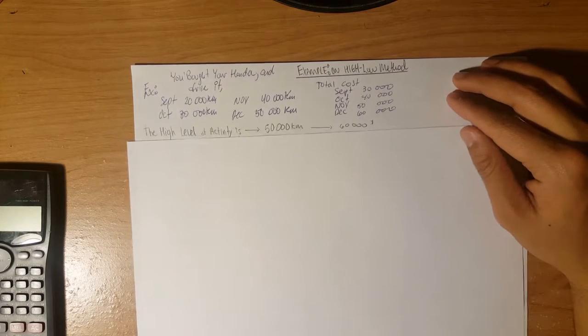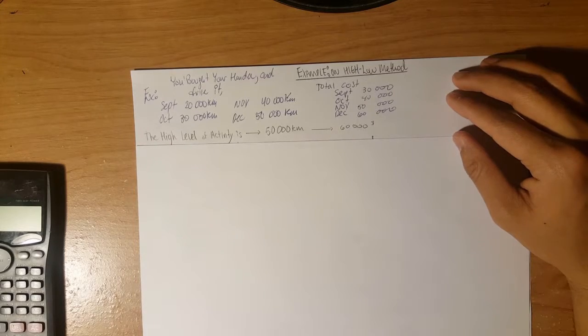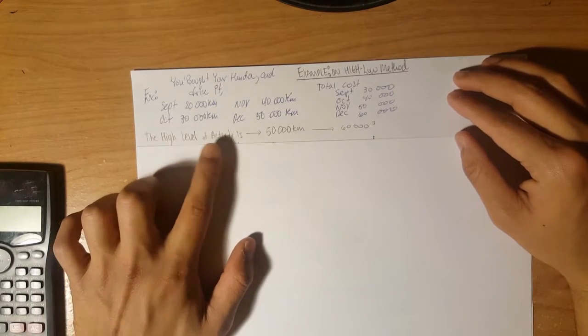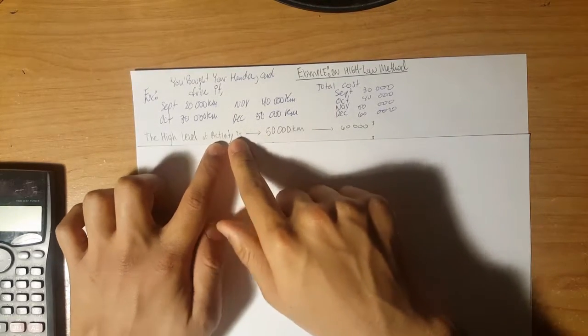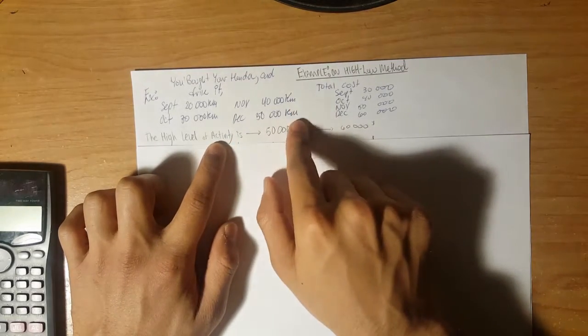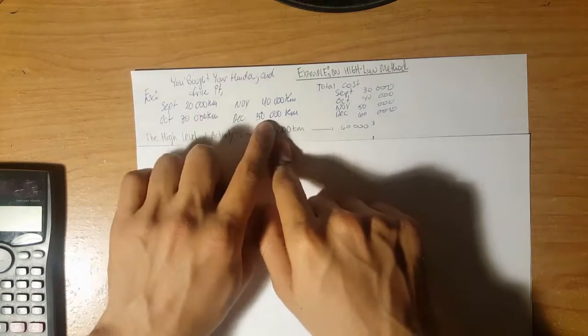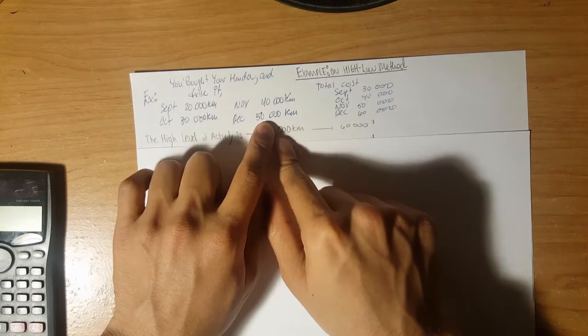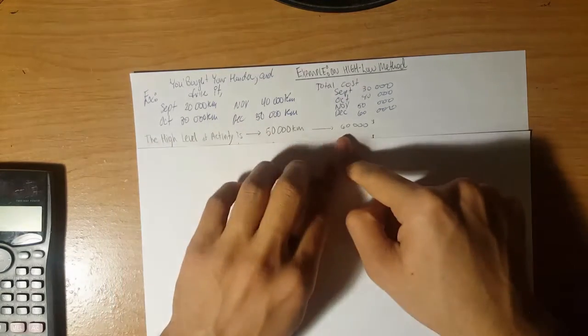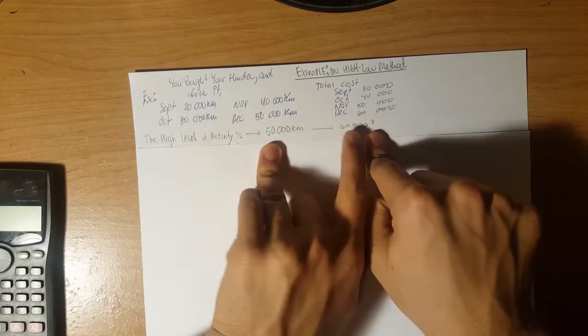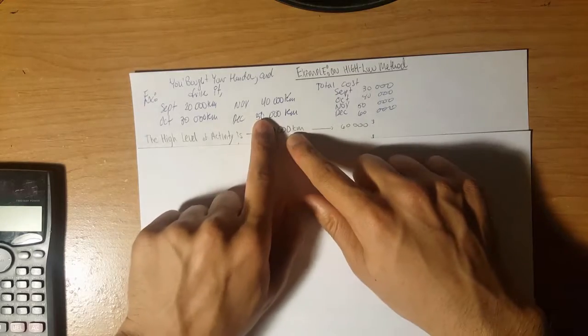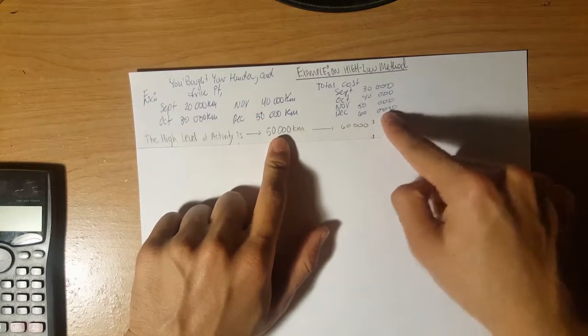Let's begin. The first step in solving this problem, you have to ask yourself, what is the highest level of activity? The activity in this case is the kilometers driven. So in our case, 50,000 was the largest one. And how much was the cost? At 50,000, this is the highest activity and the highest cost. The highest activity was 50,000, and the highest cost was 60,000.